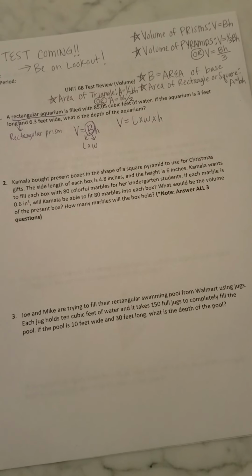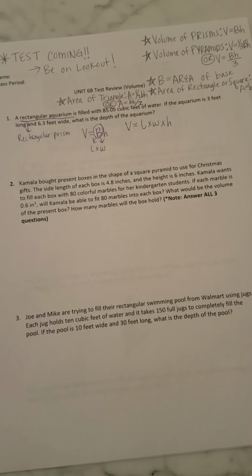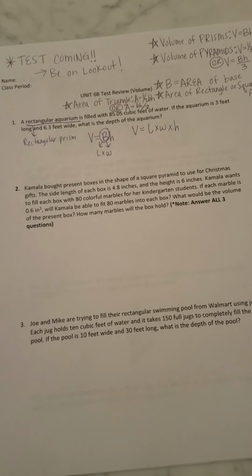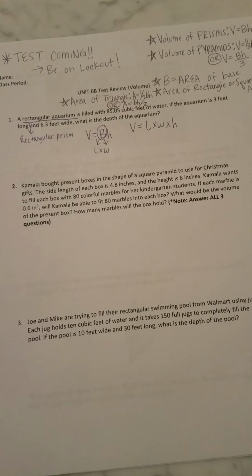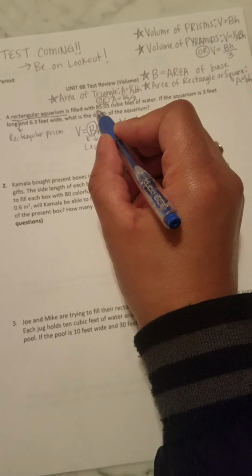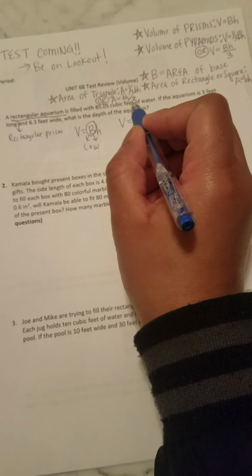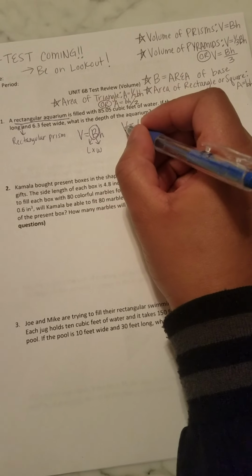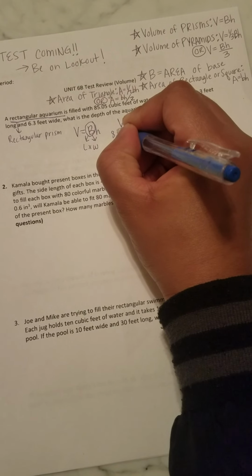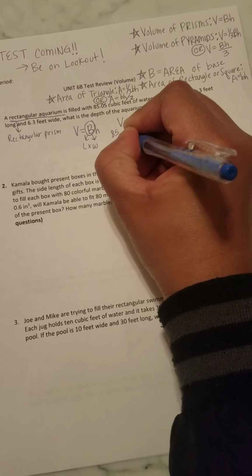Okay, so now I'm going to plug in the numbers that I have, starting with the V. So I ask myself, do I have the volume? Yes, I do. When it says it's filled with this many cubic feet of water, that is the volume. So where the V is, I'm going to put 85.05.